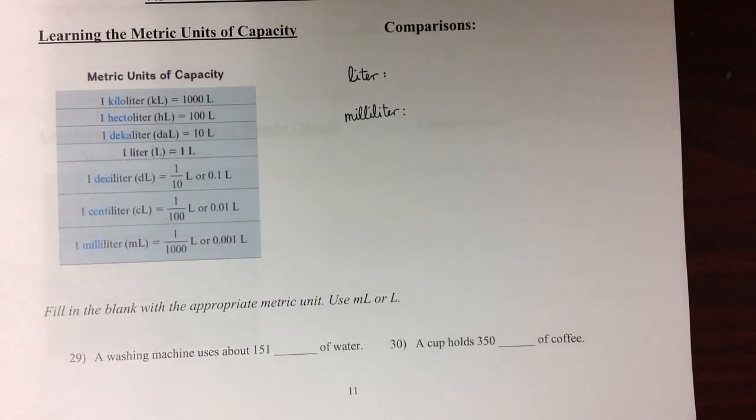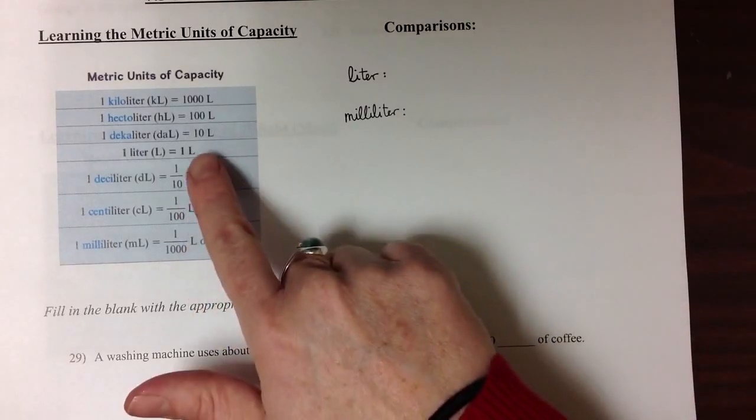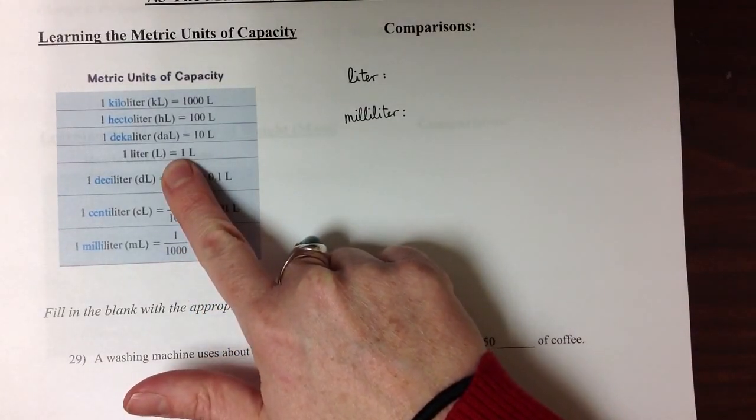The next set of units are the metric units that are used to measure capacity. Capacity is the way that we measure volume. In the U.S. customary system, we do this with gallons and quarts and pints and cups and fluid ounces. In the metric system, our base unit is going to be the liter.